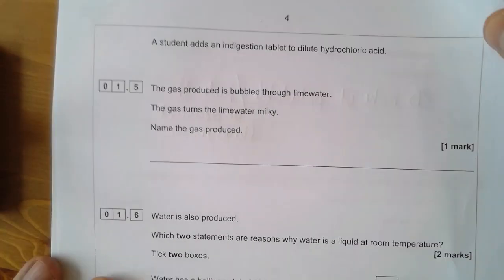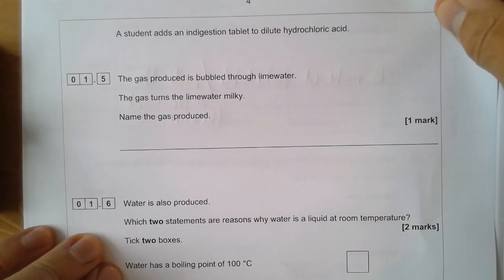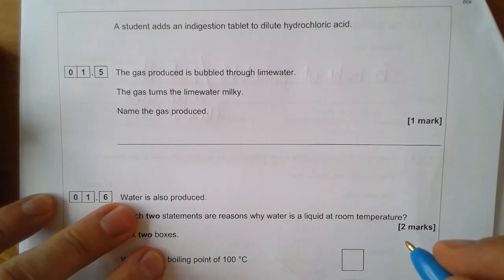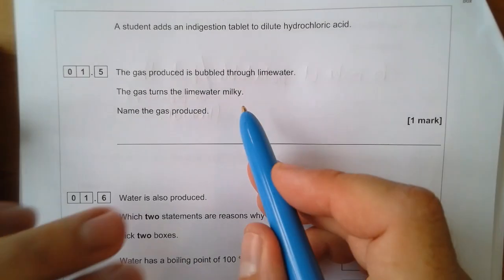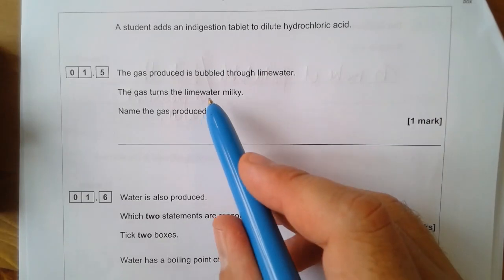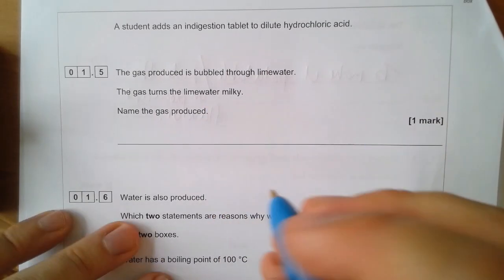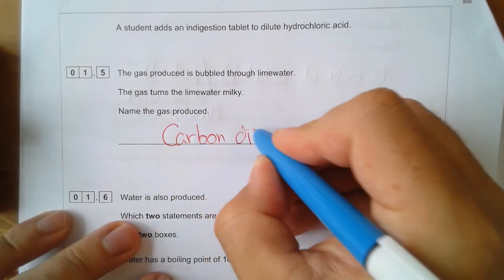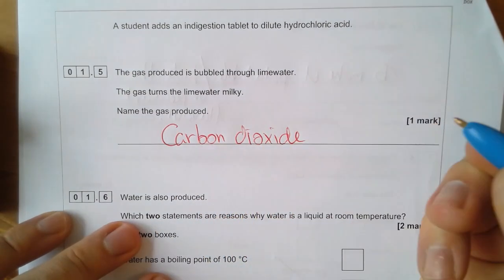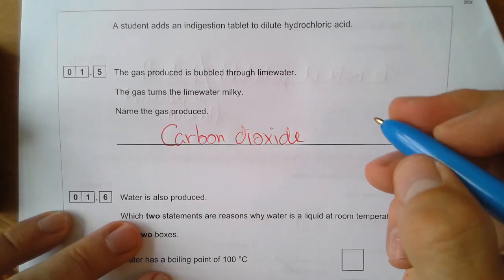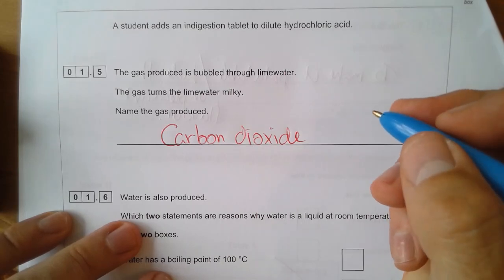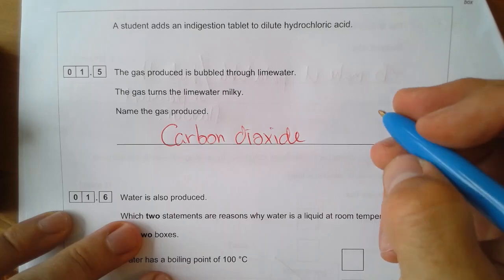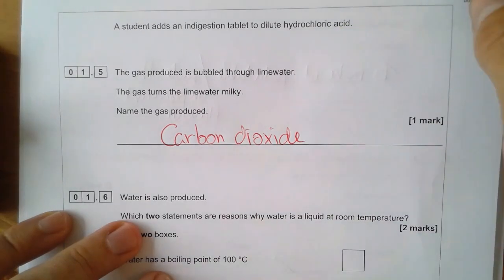Next, 1.5: the gas is bubbled through lime water. The gas there turns the lime water milky. We need to know what the gas produced is. So the test, we use lime water to test for carbon dioxide, and it should be going milky, so it is going to be carbon dioxide. If it were a lit splint giving a squeaky pop, it would be hydrogen. If a glowing splint relights, that would be oxygen, and chlorine would bleach damp litmus.